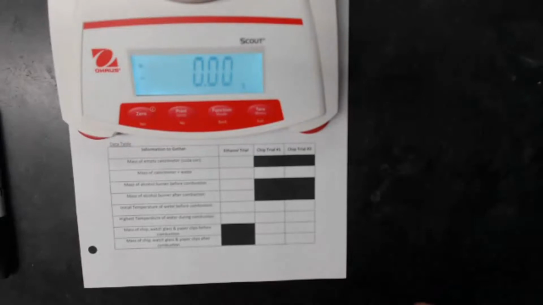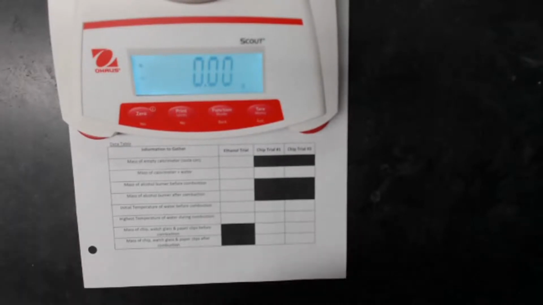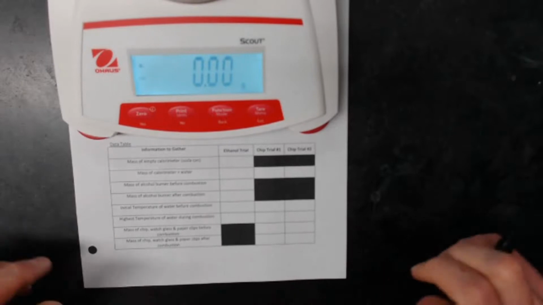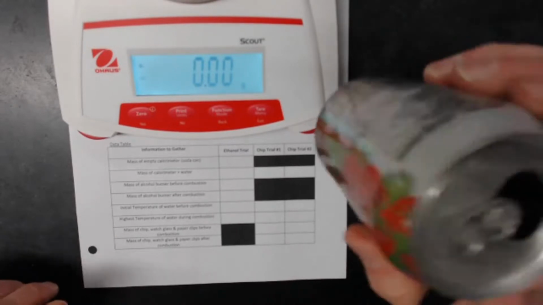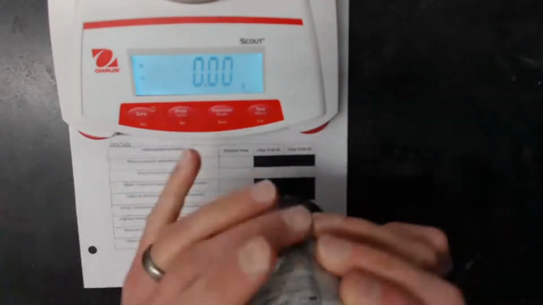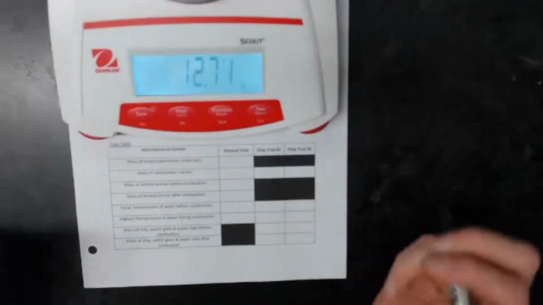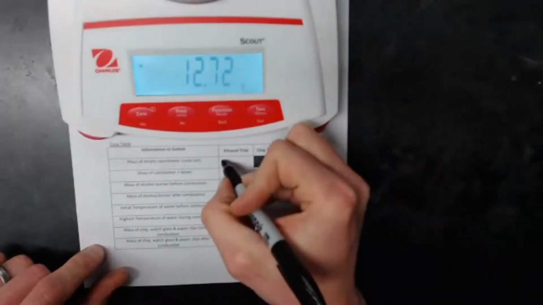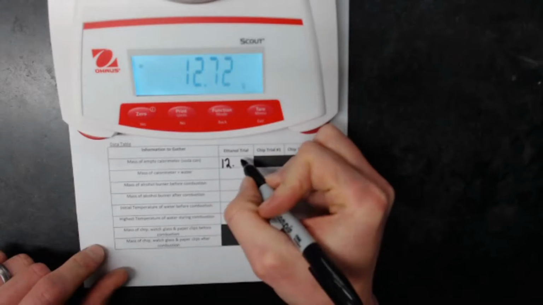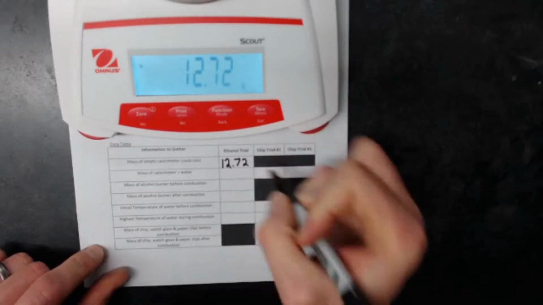All right. Hopefully this is in focus, but honestly, it doesn't look too great, but I think you can follow along if you're listening to the words. All right, here's my calorimeter. Right now, this is just an empty soda can. I need to go ahead and determine the mass of that. All right, so I get a mass of 12.72 grams. So that's going to be my first column.